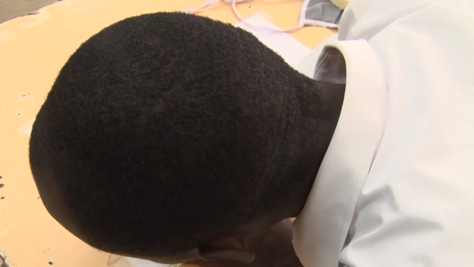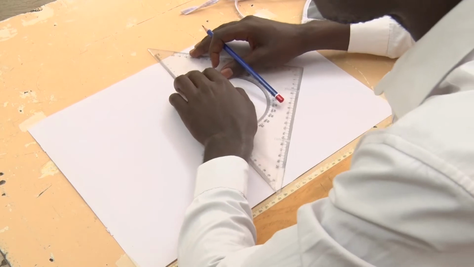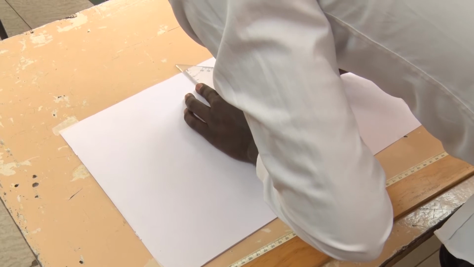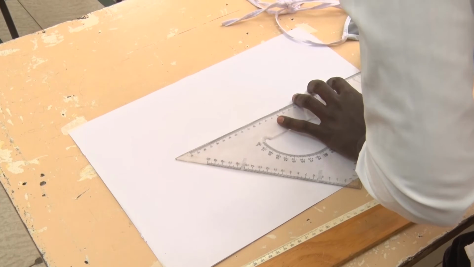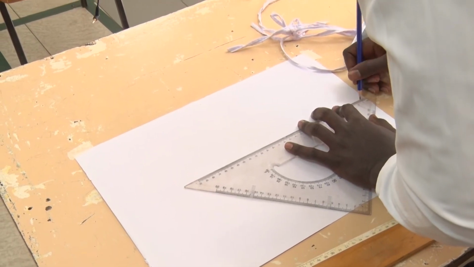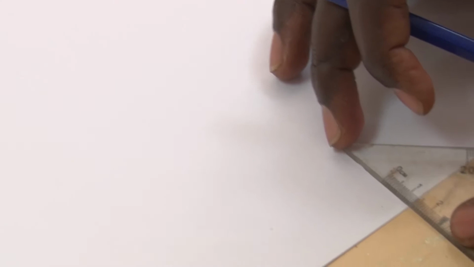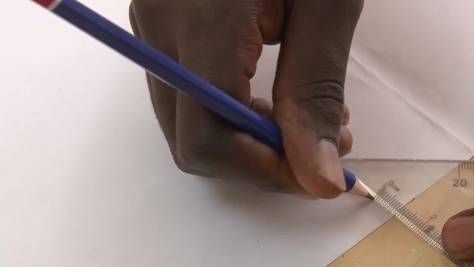Then you will mark all around 10 millimeters. This one is again 10 millimeters. So that is the boundary line.